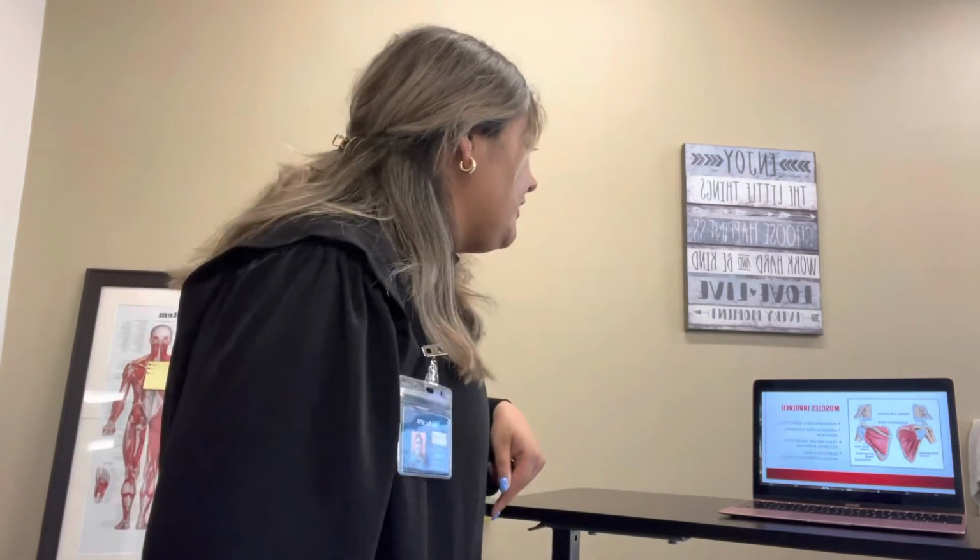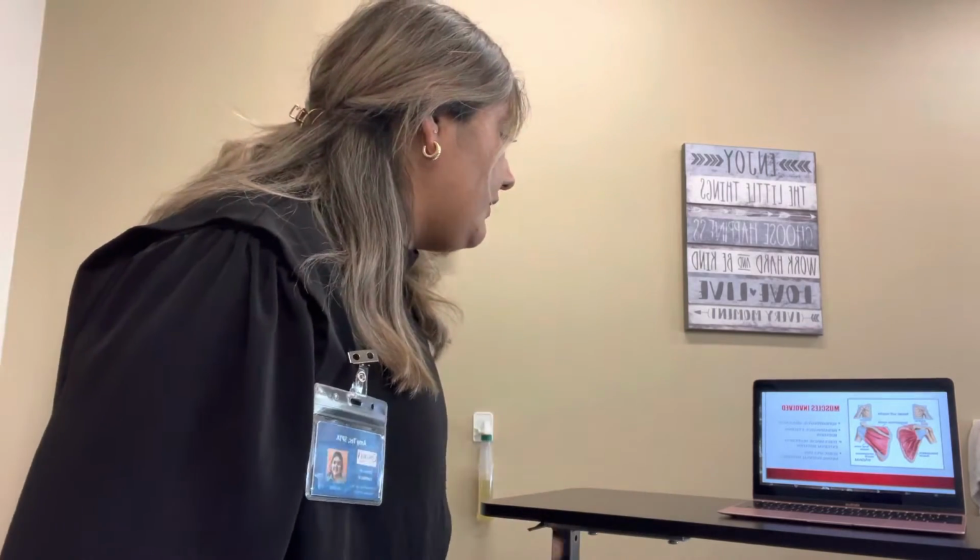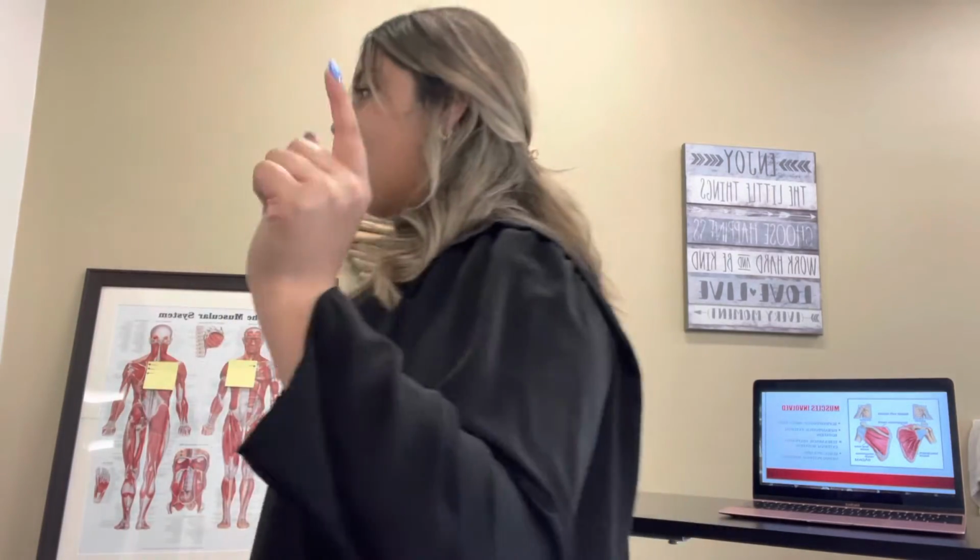Our infraspinatus muscle allows us to do external rotation. Let me see you all do it. Good job. And then our teres minor also helps us with external rotation. It's a smaller muscle in there that also allows us to do external rotation. The last muscle involved is subscapularis. That allows us to do internal rotation. So those are the four muscles. An easy way to remember these is SITS, S-I-T-S.